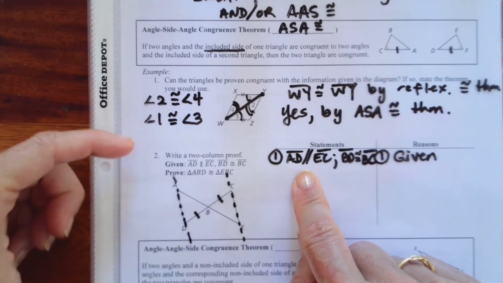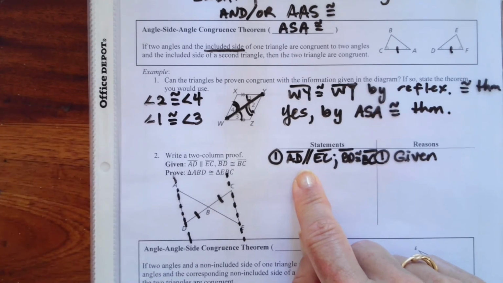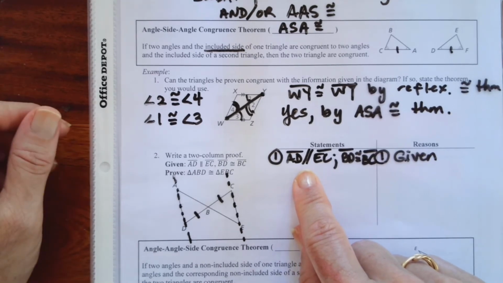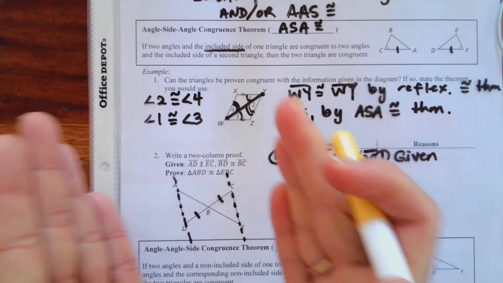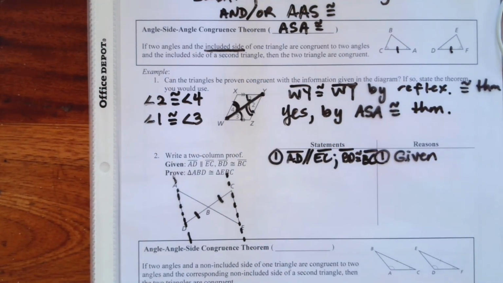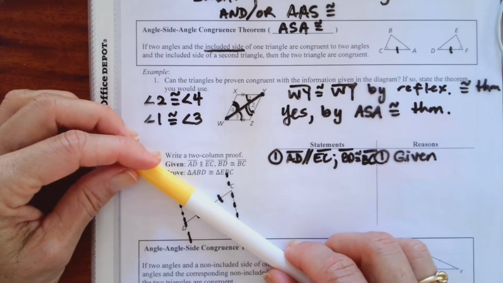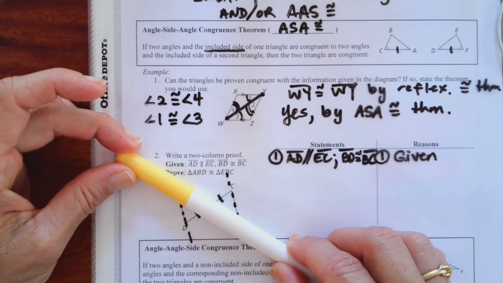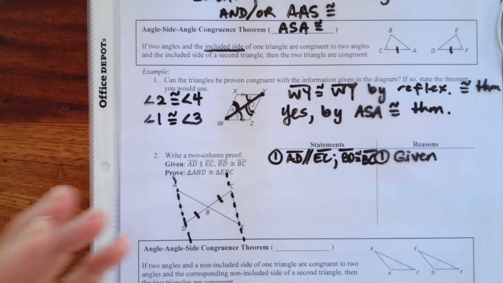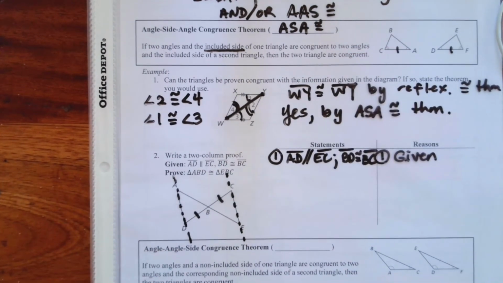Well, just like this example, you're going to somehow get that some angles are congruent. Hopefully you can see that. Since these are parallel, you can use either this as a transversal, or this as a transversal. Which one would help you the best? That's what I would look at next.